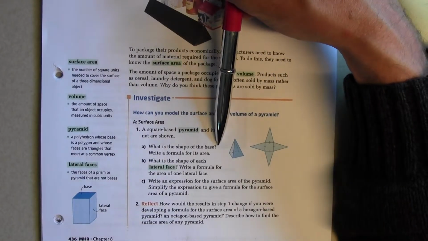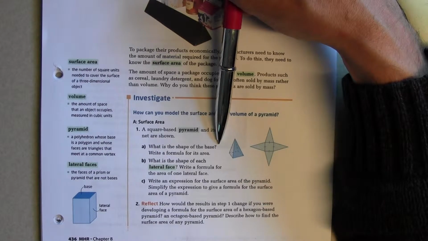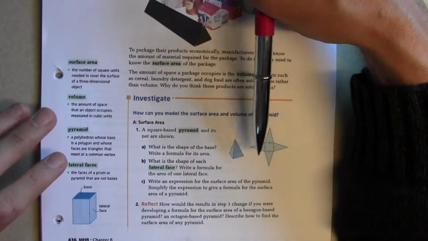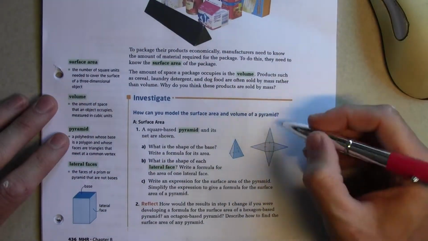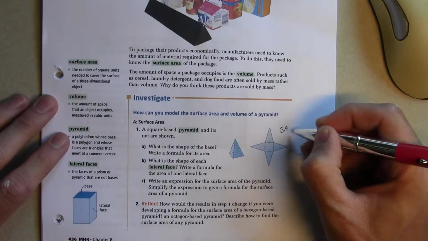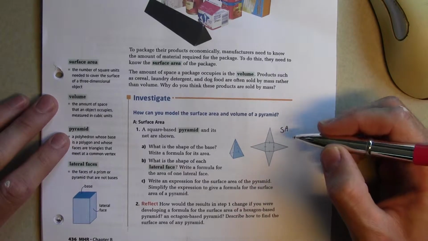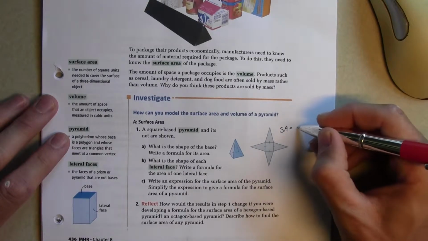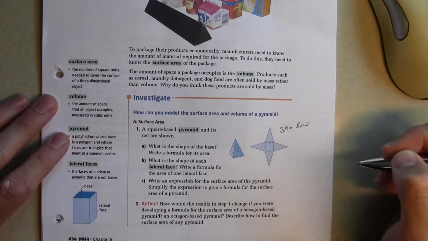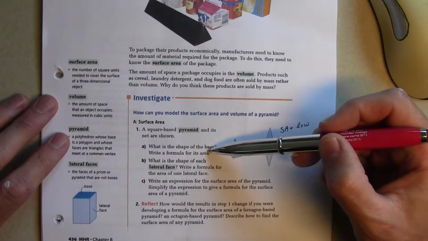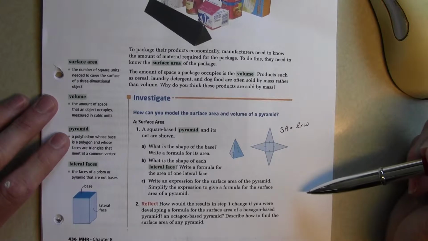What is the shape of the base, Justin? Is a square. Good, square. Tim, write a formula for its area. I think it's just a square. Oh, so you have to find the area of the square, which would be length times width. Then you would also have to find the area of the triangle, which is base times height divided by 2. Actually, sorry. I think it's just for the base. Yeah, so just length times width for now.